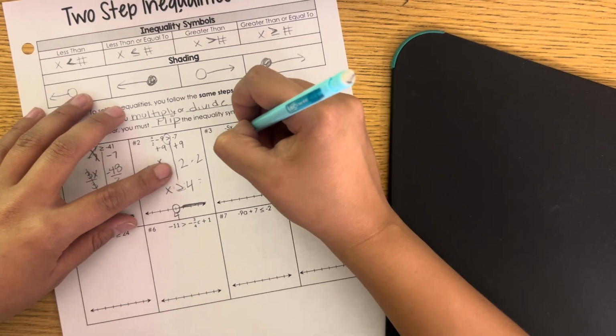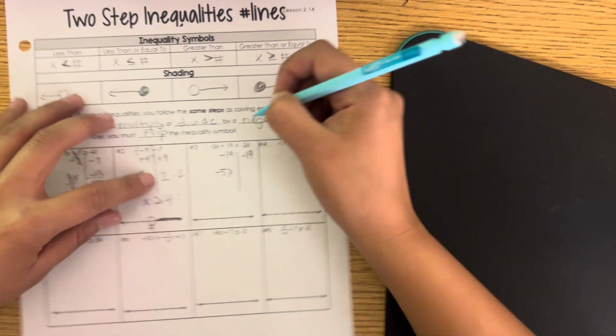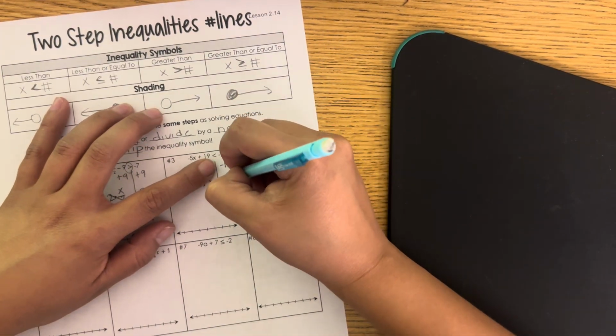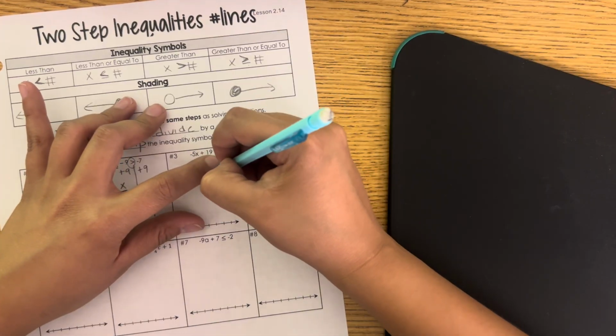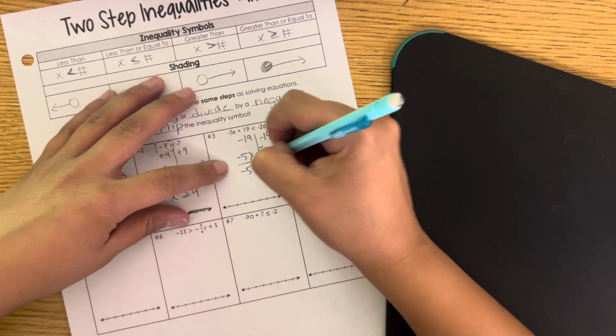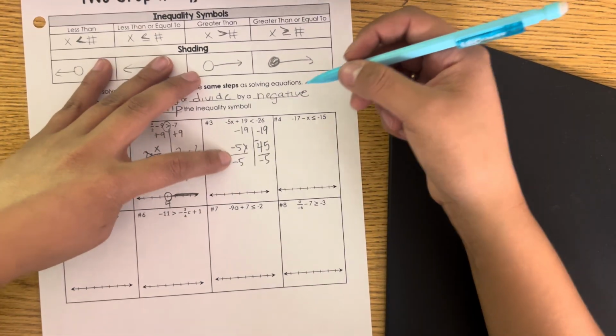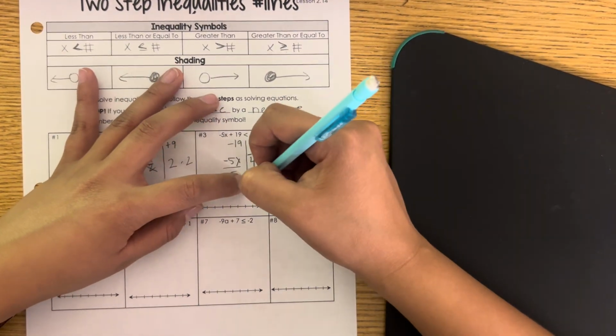I see multiplication, I see addition. The opposite of addition is subtraction. They are the same, so I am going to add those together. That is 45. Then they're both negative, so it stays negative. Then I'm going to divide by negative 5. I know some of you get in the habit of changing that. It's still negative 5. And then negative divided by negative is a positive.